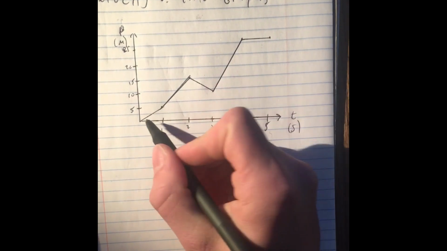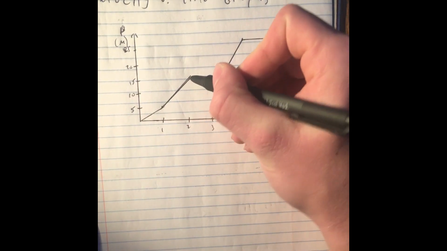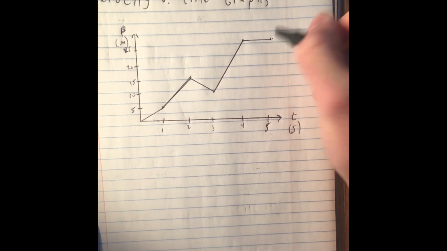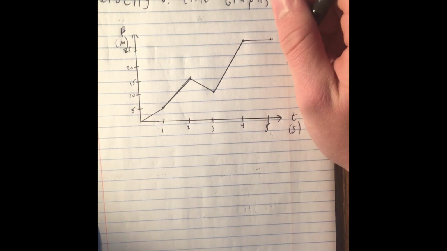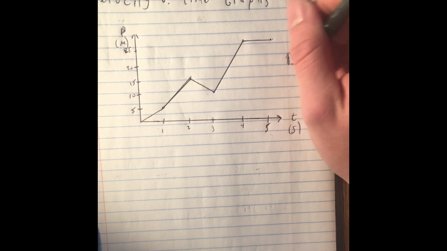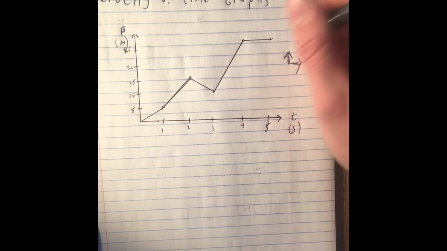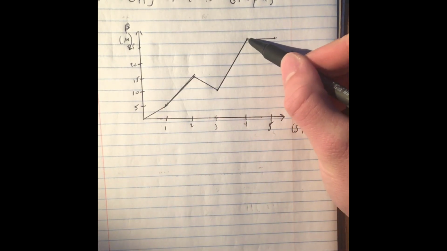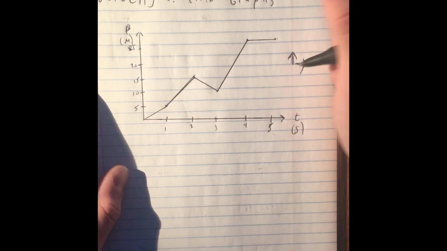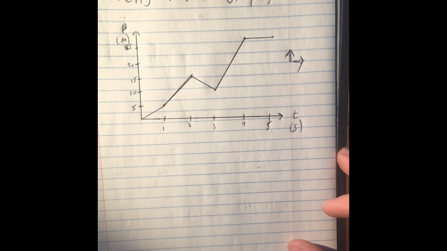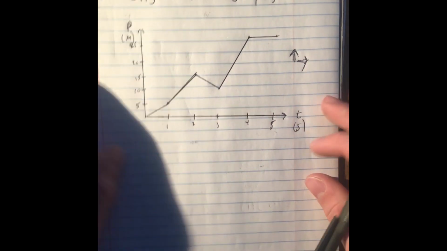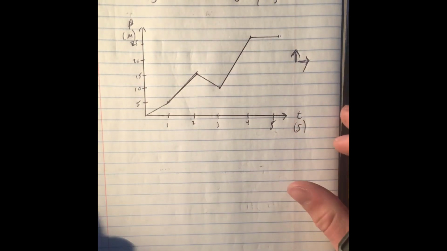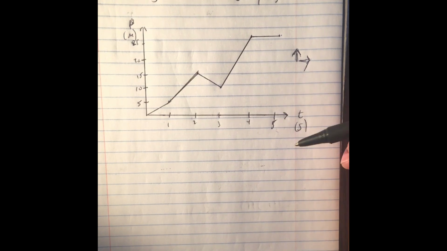He moves 5 meters in the first second, and then to 15 meters in the next, and then back to 10, and then up to 25, and then stays there. Usually upward and rightward on graphs are positive directions. So Spike will be moving right here, and then left here, and then right here. The velocity of Spike in these time intervals will just be the slope of the graph, because that is the amount that his position is changing by over time.